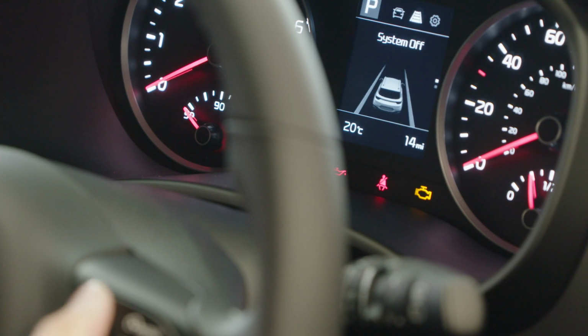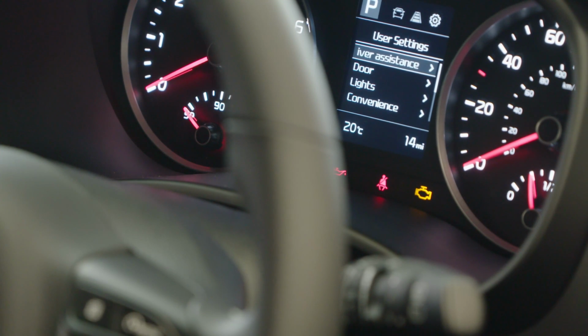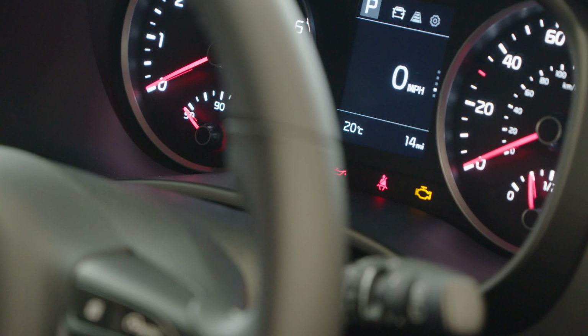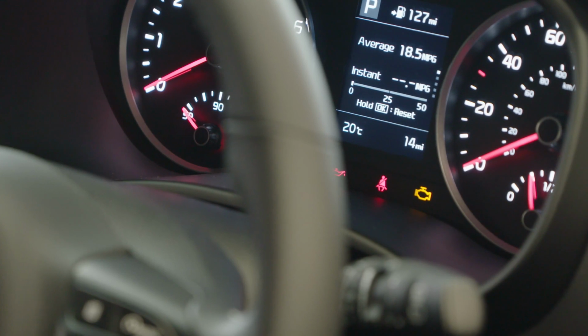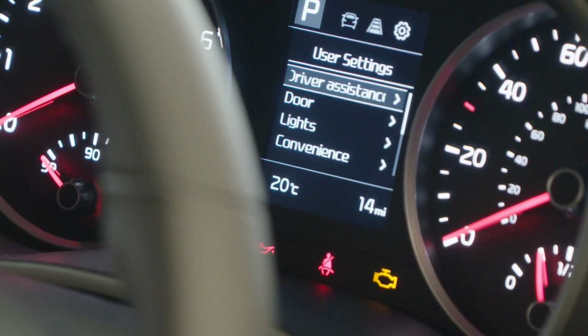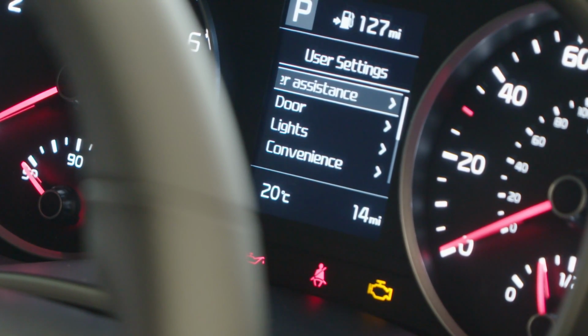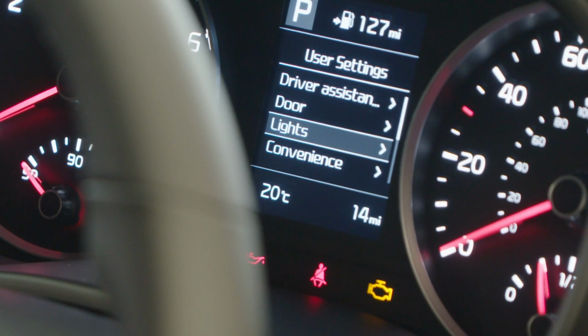Using these controls, you can adjust the car to suit your own personal preferences, including things such as a digital speedo, an average miles per gallon check, all the way through to features such as these, which will lock the door and adjust the light settings.